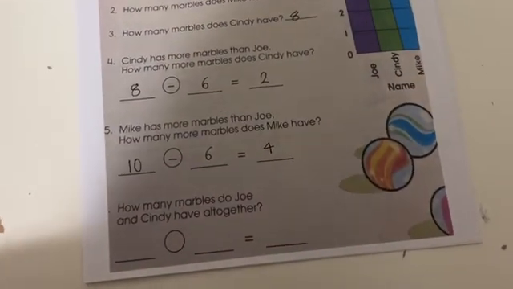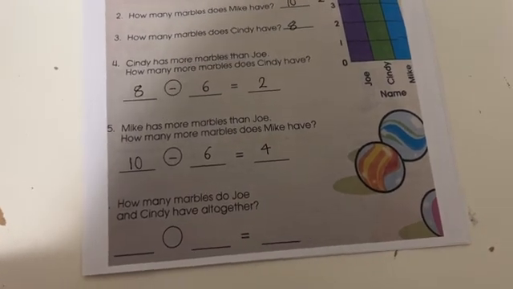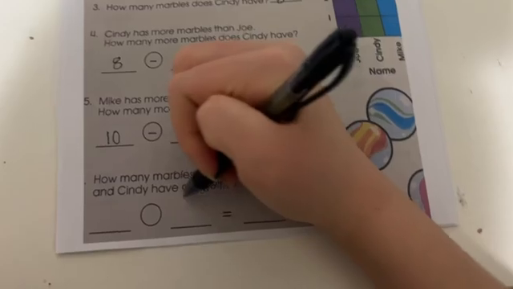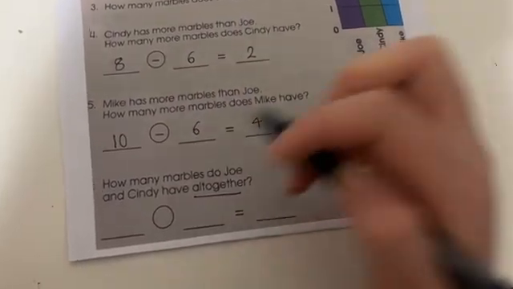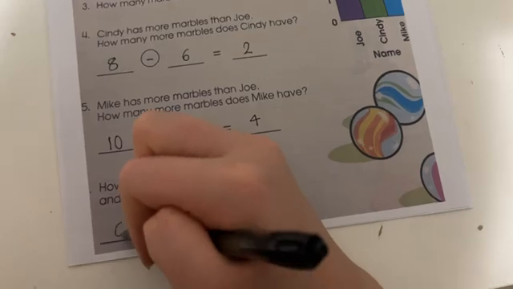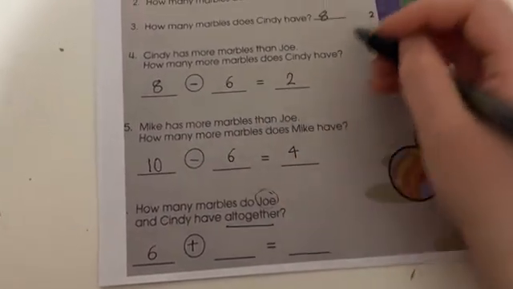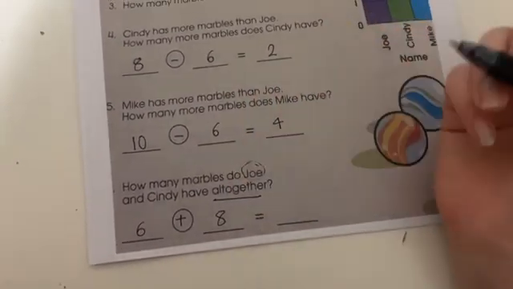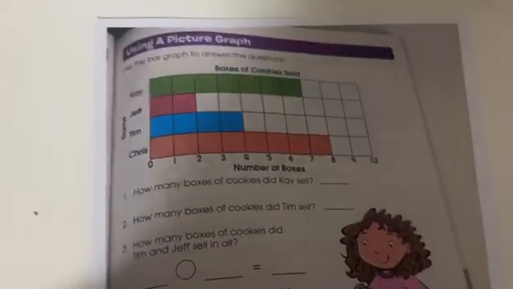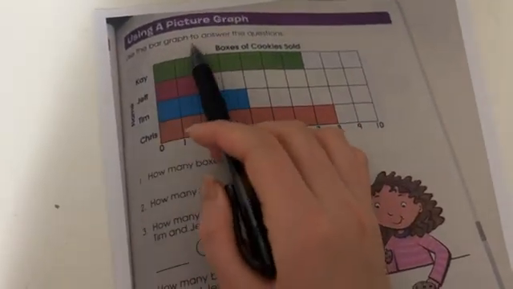And then how many marbles do Joe and Cindy have altogether? So this is an addition problem because altogether is a keyword. So we're going to add. How many marbles does Joe have? Joe has 6. Cindy has 8. And then 8 plus 6 is 14. Bar graphs are very easy because you're able to read them. So using a picture graph, use the bar graph to answer the questions.